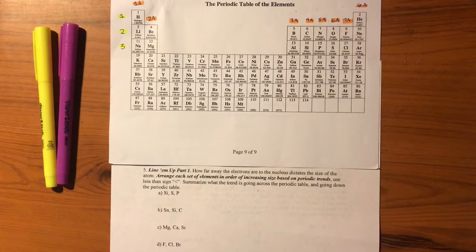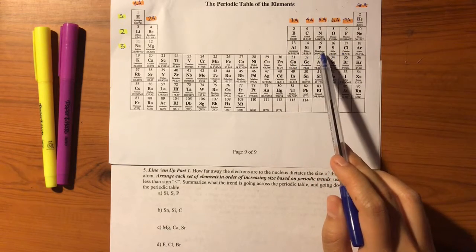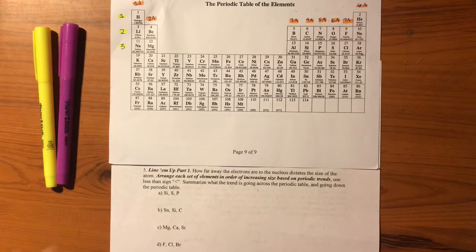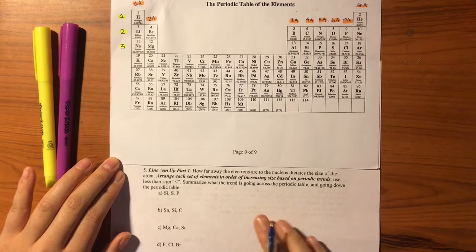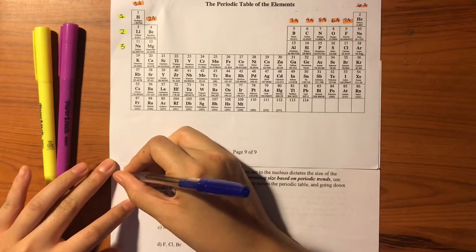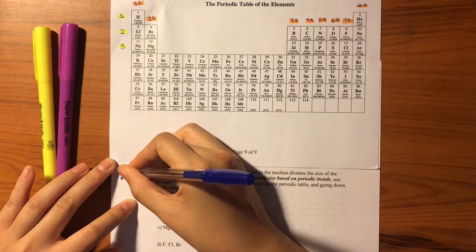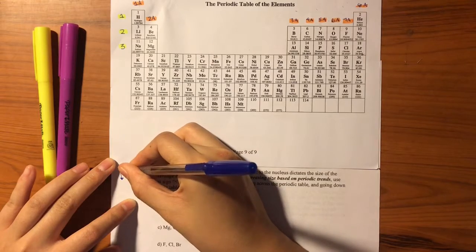So, letter A. A asks us to arrange the elements in order of increasing size based on periodic trends for Si, S, and P. So first we have to identify where Si, S, and P are. So Si is right here, S is here, and P is right here. An easier way to memorize the trends for atomic size is if it's going down, it's increasing. And if it's going to the left, it's increasing.